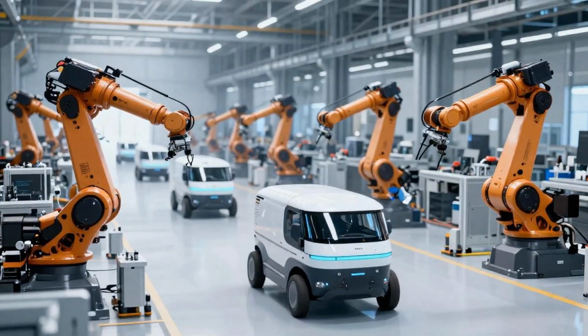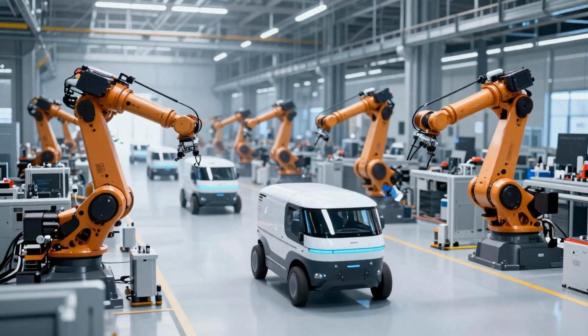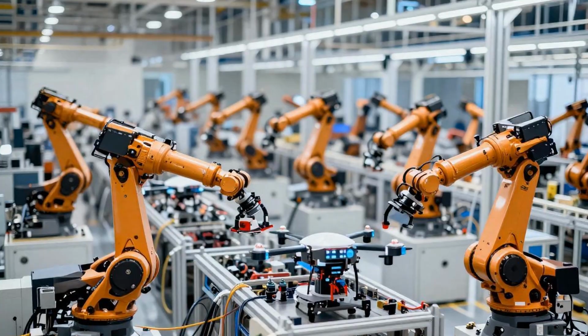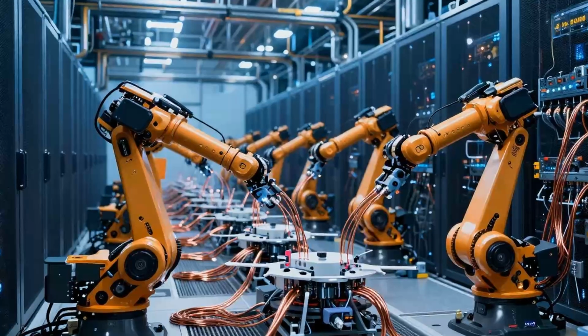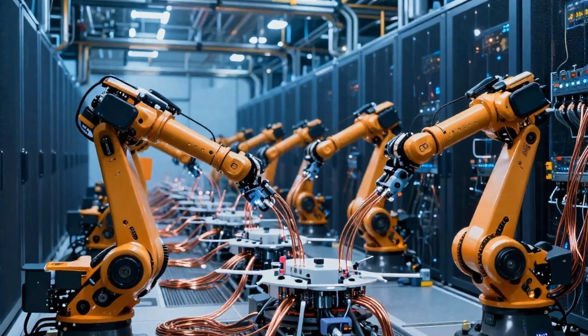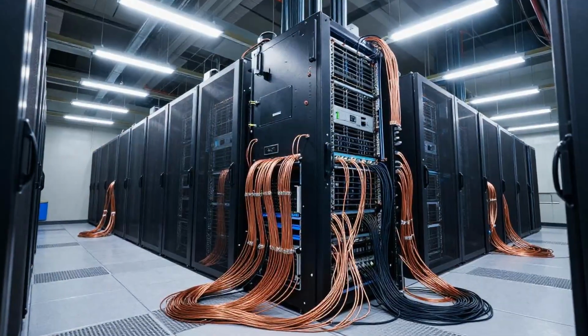Think about autonomous vehicles, smart factories, or distributed robotics. These systems do not run on a single model. They run on swarms of agents that must coordinate without lag. The problem is that every time you add an agent, you add latency. You add communication overhead. You add complexity.